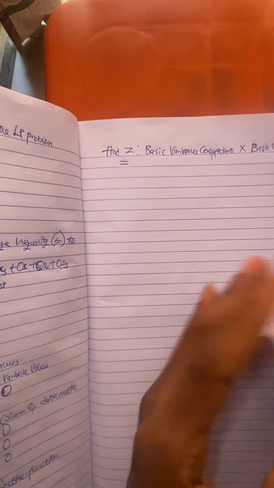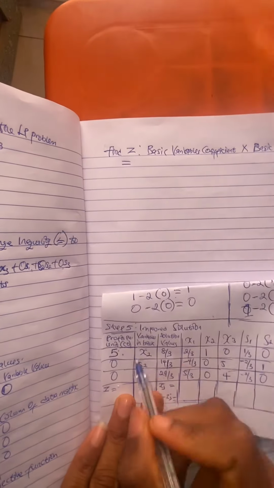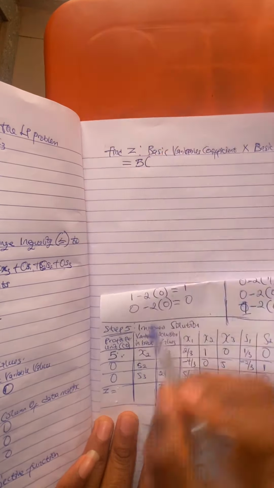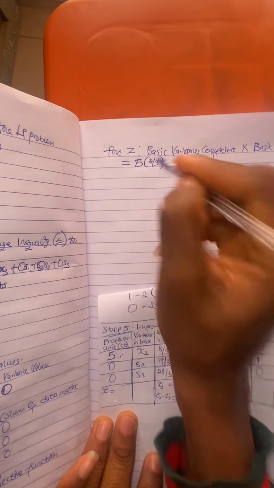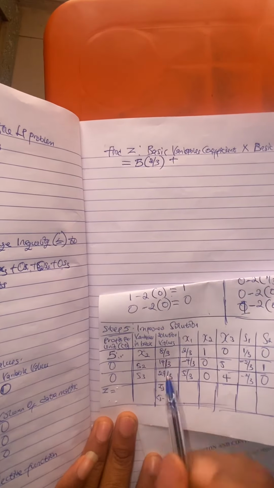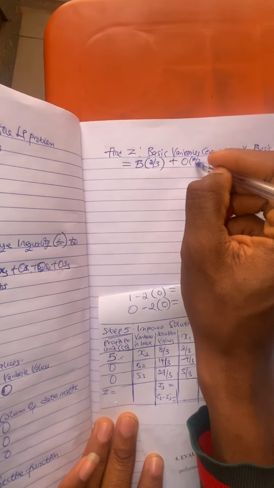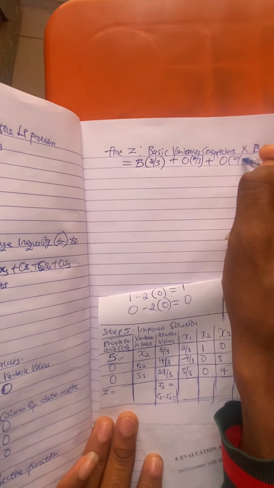Let me fold this paper so that you'll be able to see. So you are now going to see 5, which is the basic variable coefficient. 5 times what? 5 times 8 all over 3, right? Just like how we did for the first. 5 times 8 all over 3 plus 0 times 14 all over 3, plus 0 times 29 all over 3, right?